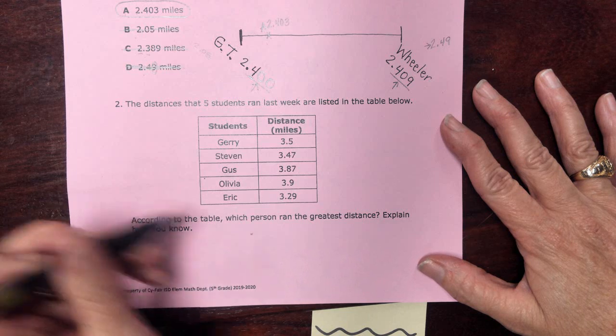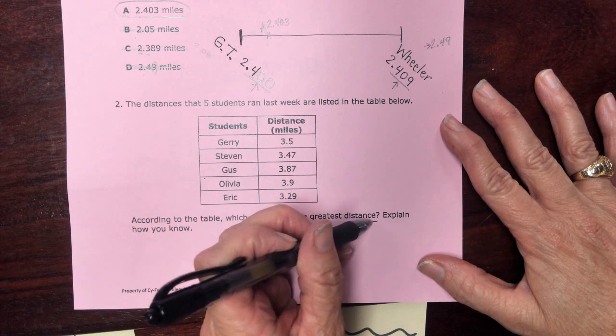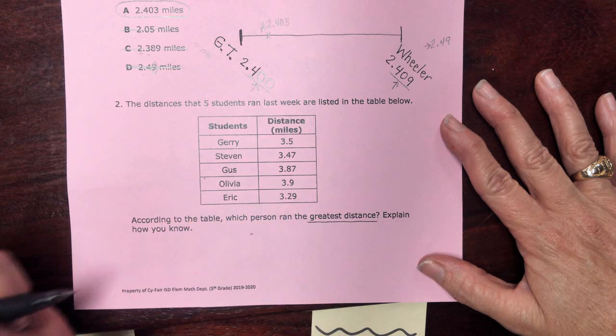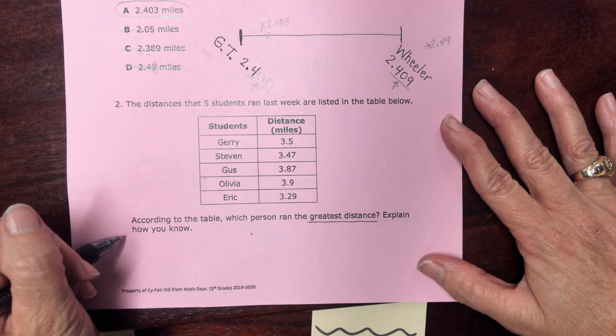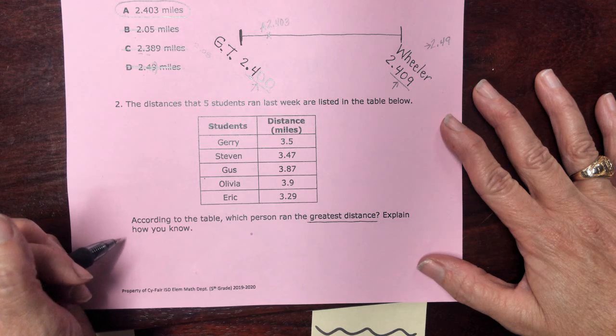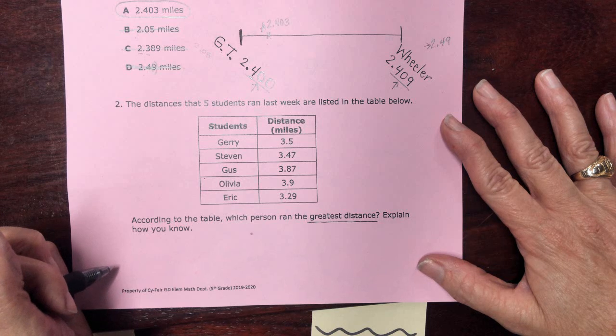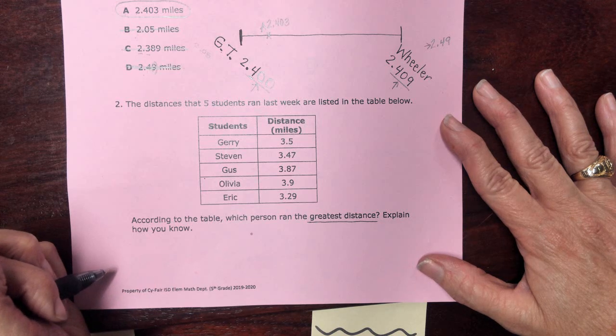According to the table, which person ran the greatest distance? So let's think about this for a minute. And they want us to explain how we know. So if we want to know the greatest distance, that's going to be the one that is the largest number.